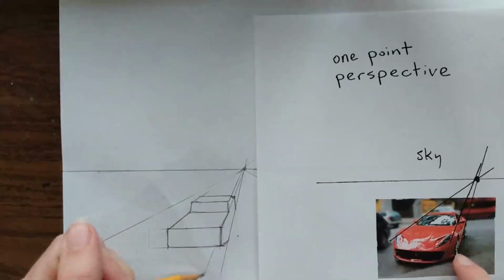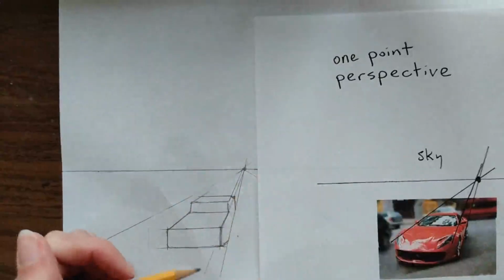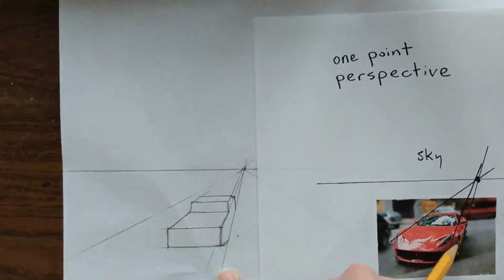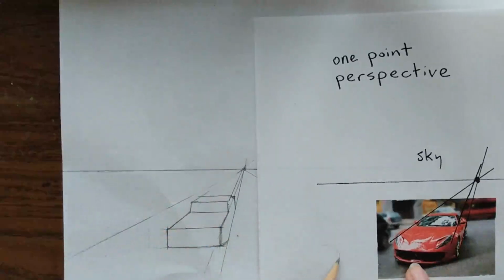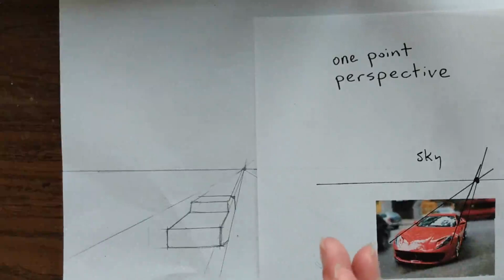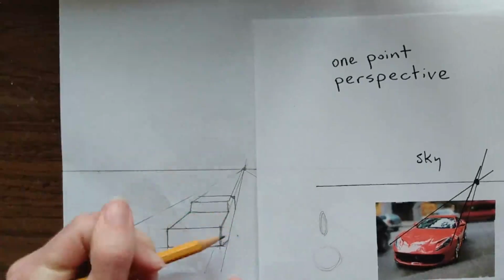And one more thing I want to make sure I add on here to make it look like a car is wheels. And then after that, you can decorate the car how you would like. So the wheels, notice that I don't want the wheel to come out like this because I'm looking at it in perspective. It's going to smush and flatten, but it also needs to stay vertical. So they're going to look like this.